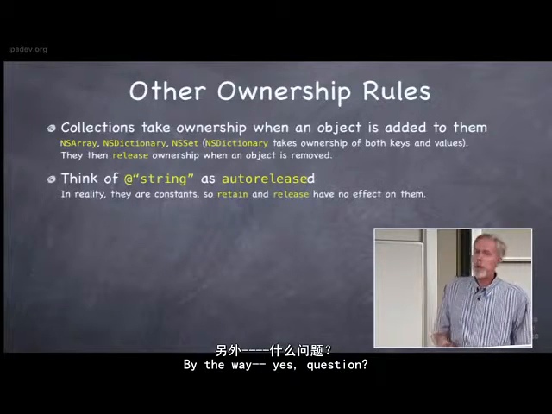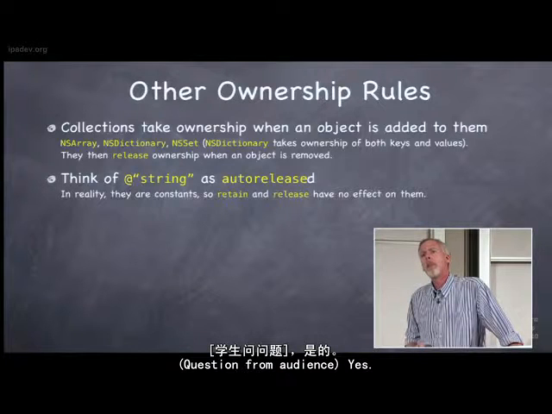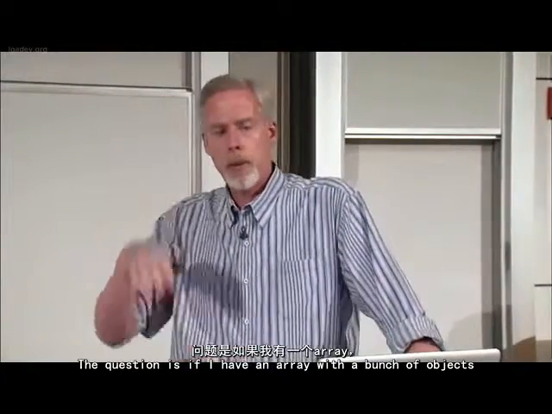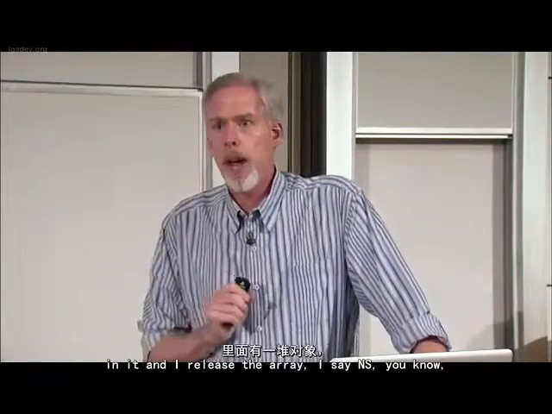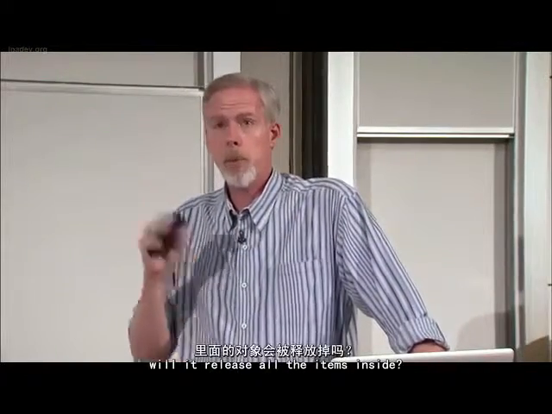By the way, yeah, question. If you release an array with stuff in it, will it then also call release on all the objects that it contains? Yes. The question is, if I have an array with a bunch of objects in it, and I release the array, will it release all the items inside? And the answer is yes, it will.